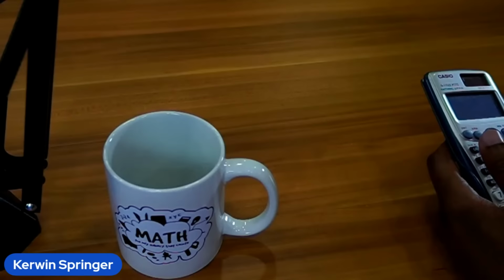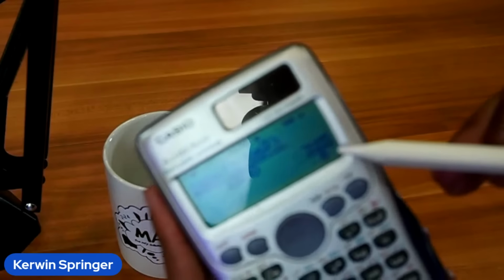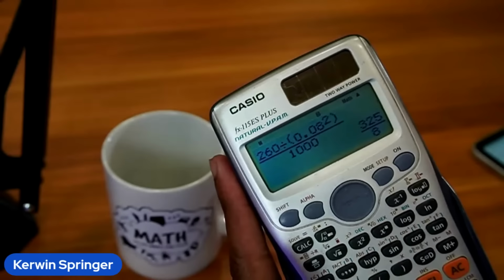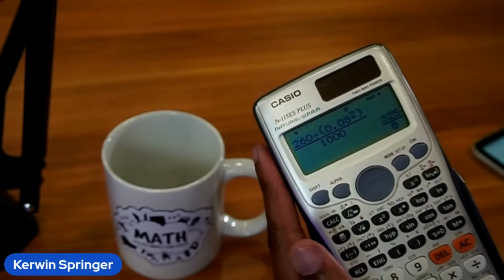So what we see in my, I kind of pull it out of the screen. I got this 3258/1000. This one is just straight up calculator.